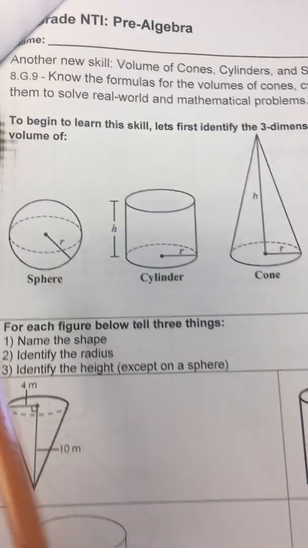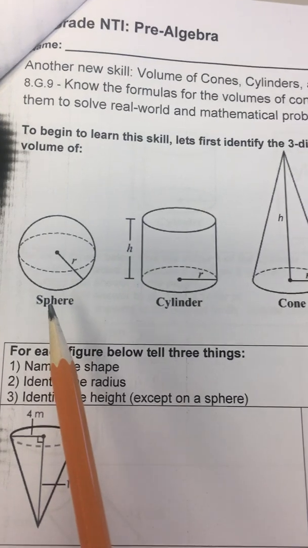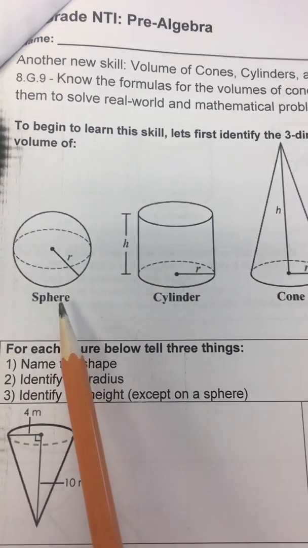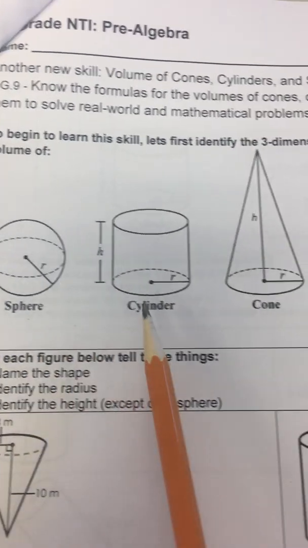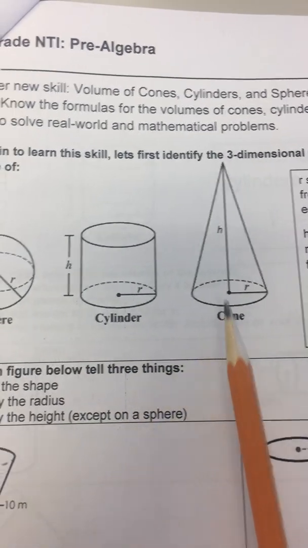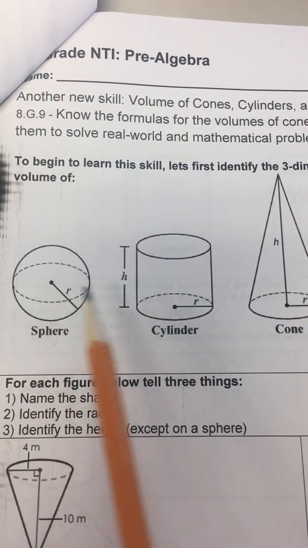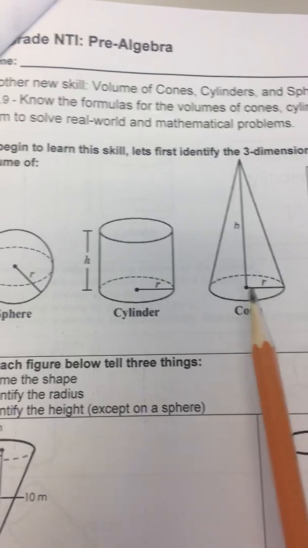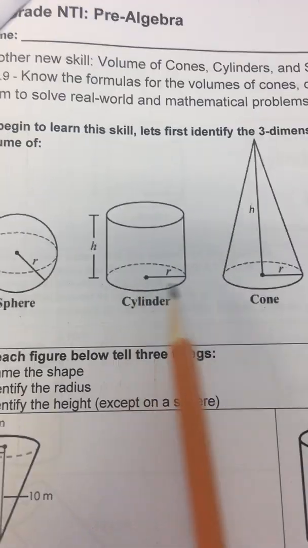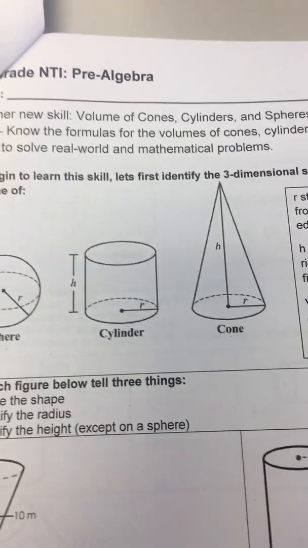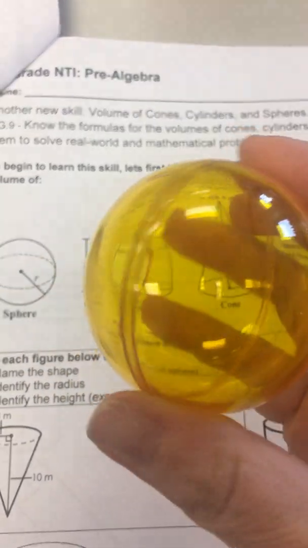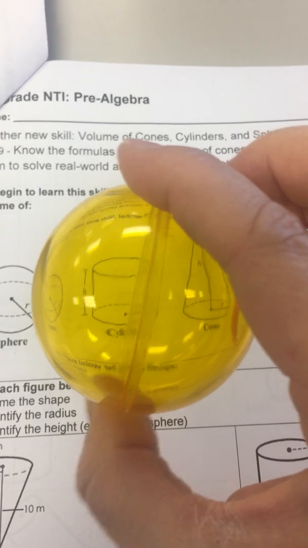So the only three 3D figures that we are supposed to do in 8th grade are the sphere, the cylinder, and the cone. So now you know why on day 29 I had you working with circles, because look, circle, circle, circle. All three of these have circles. So let's look at them. I've got some handy dandy little things here.